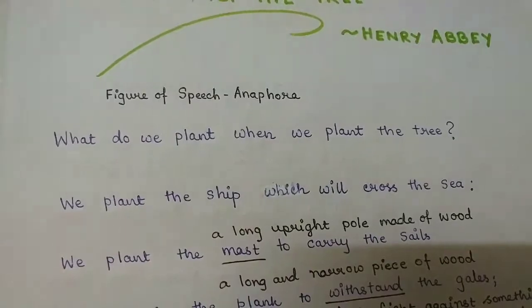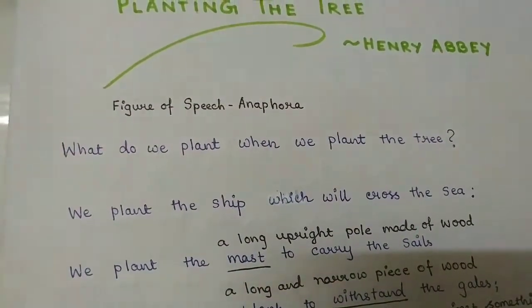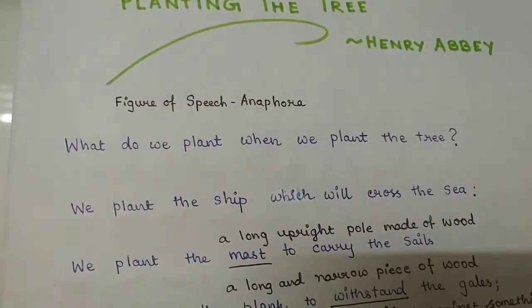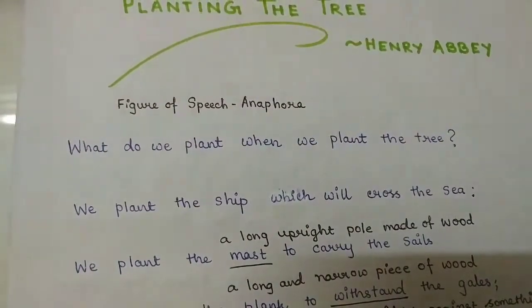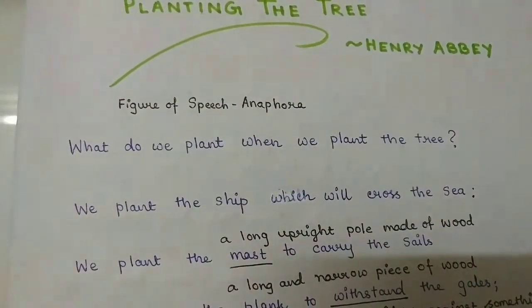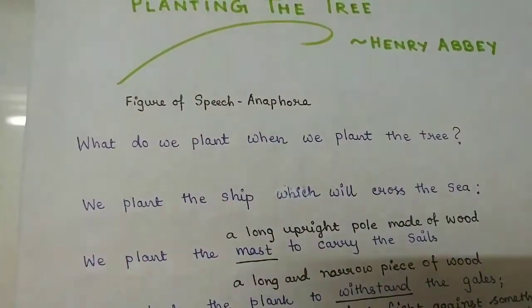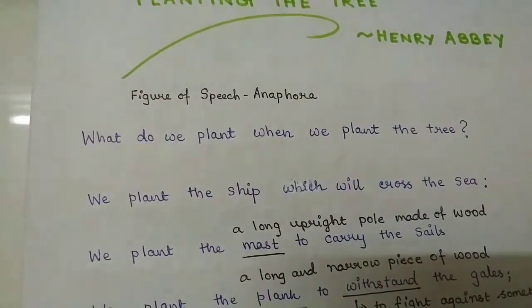An anaphora is the repetition of a word or a short phrase at the beginning of several lines or sentences. You will see that "then we plant, what do we do?" The W words are repeated over and over again. So this is an instance of anaphora that you will find predominant throughout the poem.